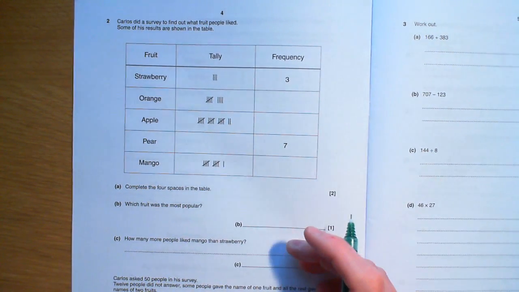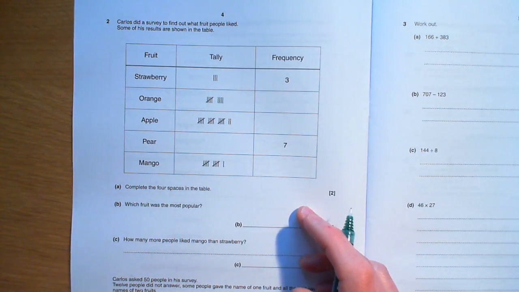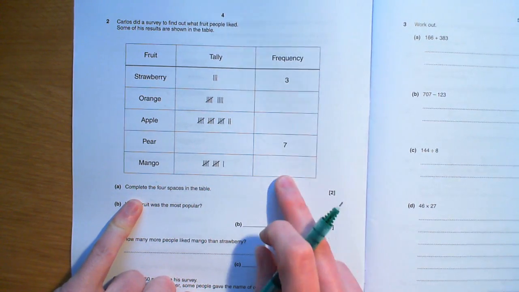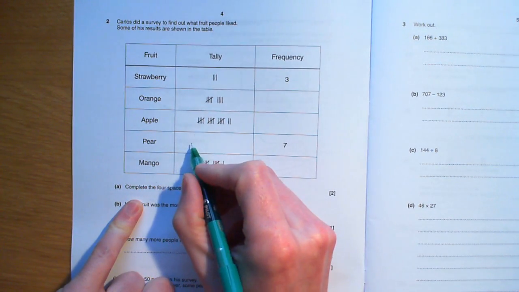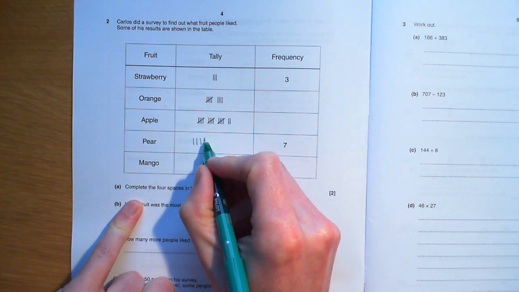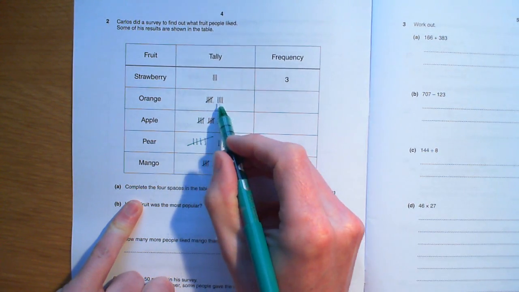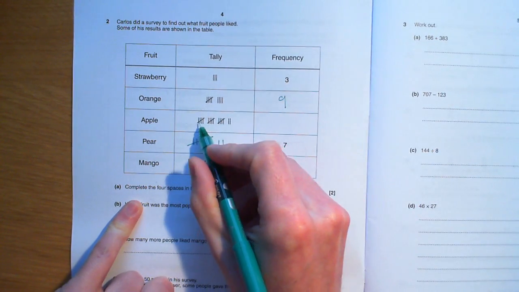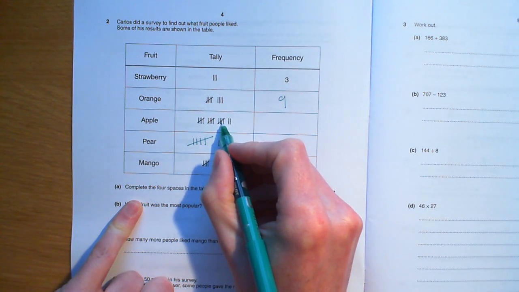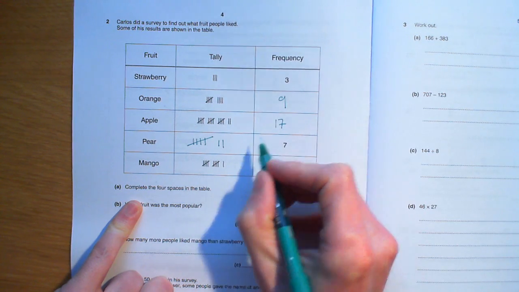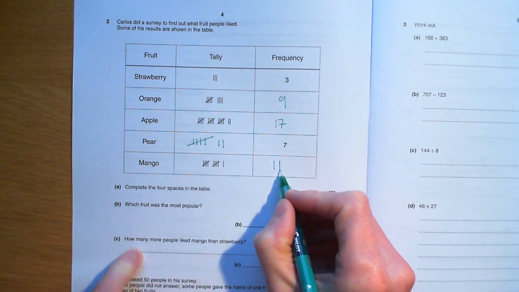Okay, Carlos did a survey about types of fruit. Here is his results. Complete the 4 spaces in the table. Well, let's do this one first. I need 7. So 1, 2, 3, 4, 5, 6, 7. 5 and 4 make 9. 5, 10, 15, 2 more is 17, 5, 10 and 11.